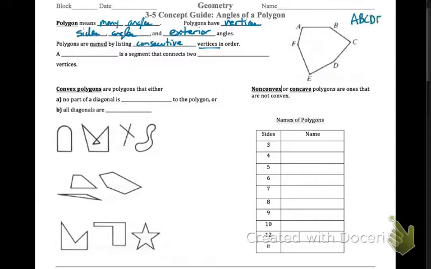Polygons are named by listing consecutive vertices in order. So this over here is hexagon A, B, C, D, E, F. Okay, so we just got to start and then go around and list them in order. We can go the other way around as well, A, F, E, D, C, B. We could start with D and go D, E, F, A, B, C. It doesn't matter at all. What you cannot do is name them out of order. Okay, but we can name a polygon just simply by naming the consecutive vertices.